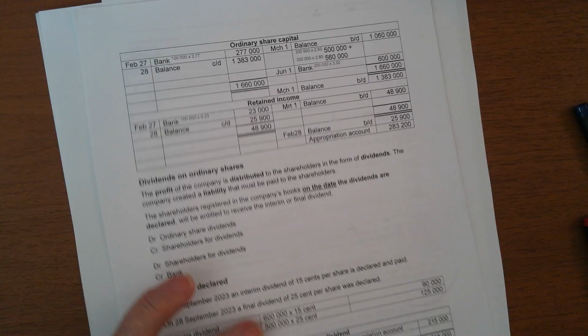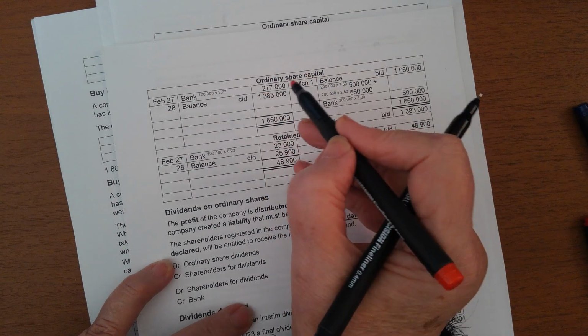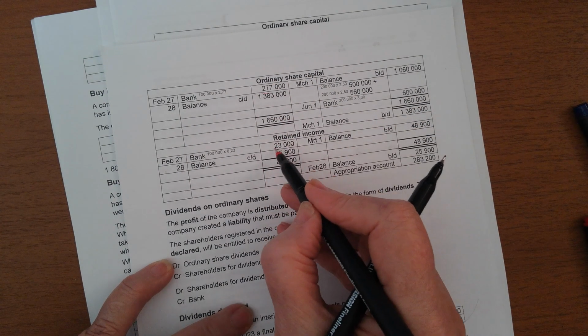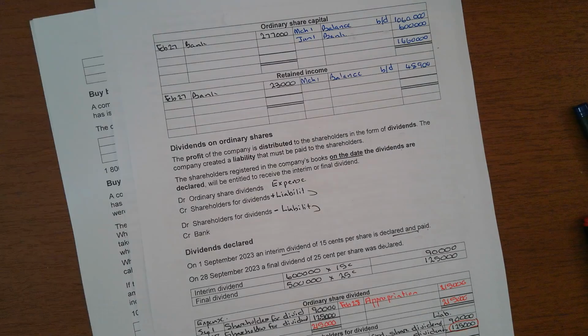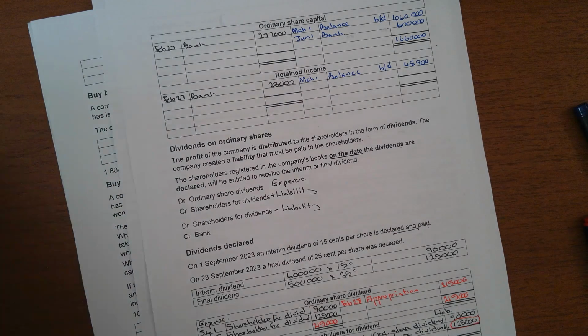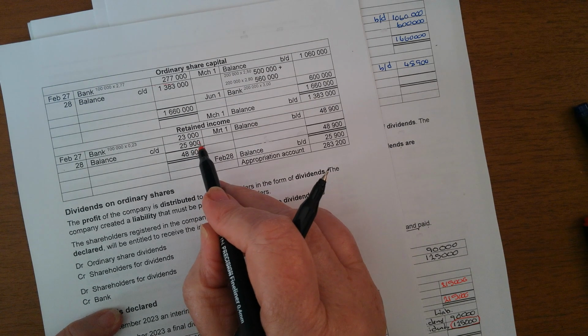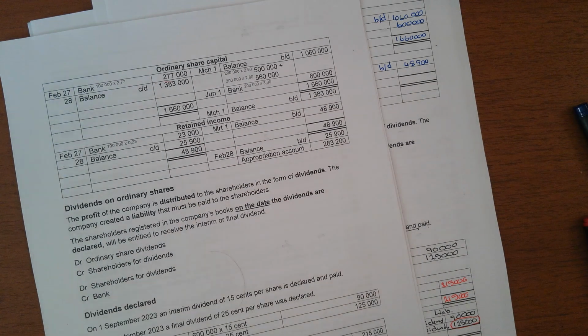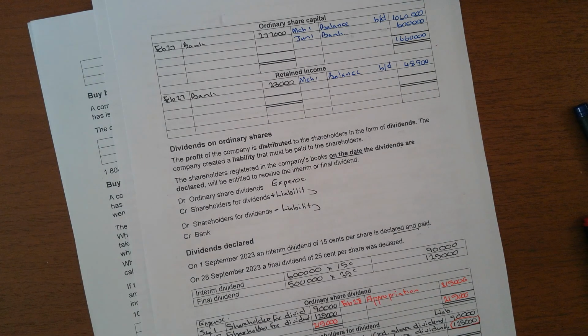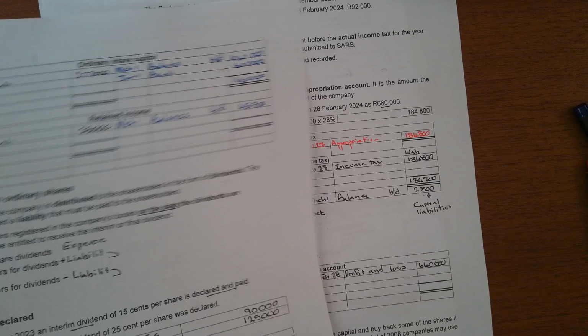In the capital account, we've taken 277, and out of retained income we took 23,000. So the money that's left over in the retained income account after we've done that entry was 25,900. So that 25,900 I will transfer to the appropriation account. And I will show that it is more money that we've got available that we can use to divide between the partners.